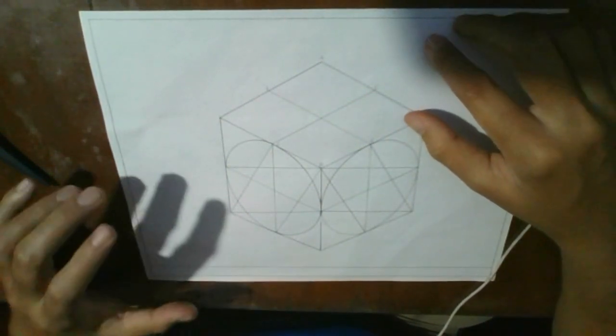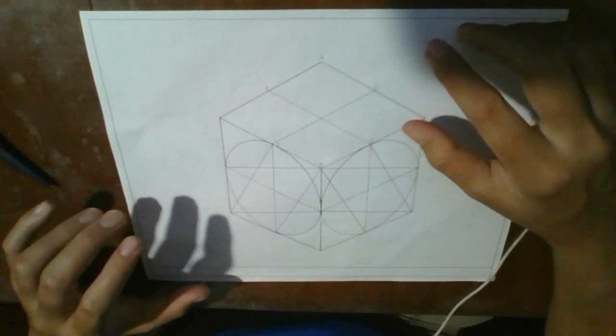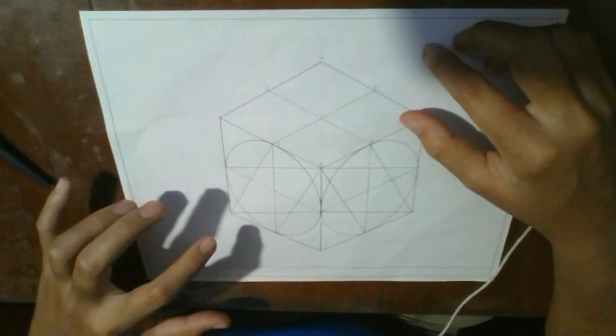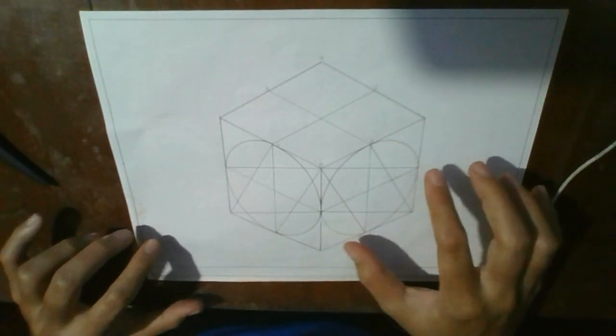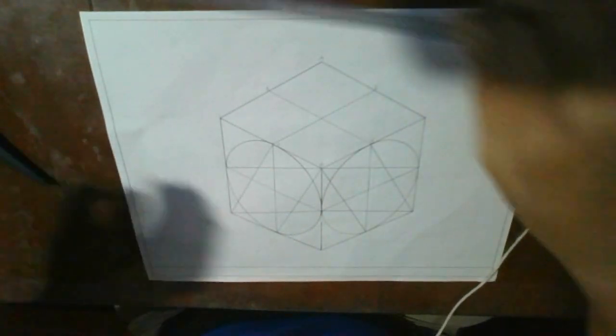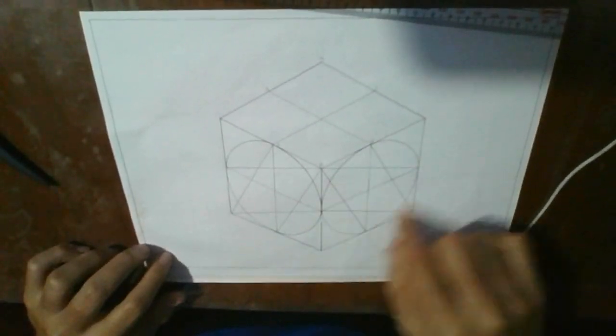But since the isometric circle in isometric projection looks like an ellipse, that is why it looks like this. So let us now proceed on how to draw this one.